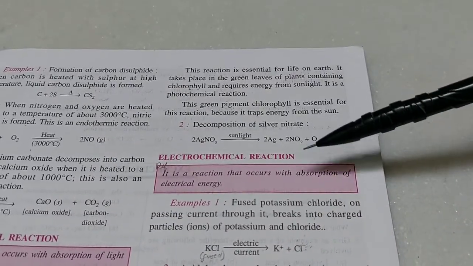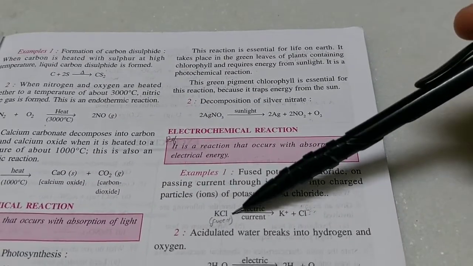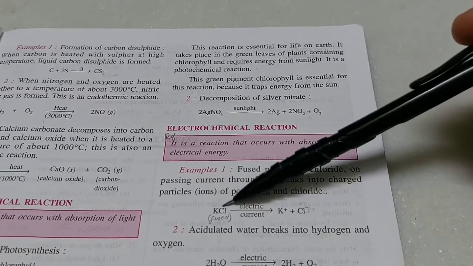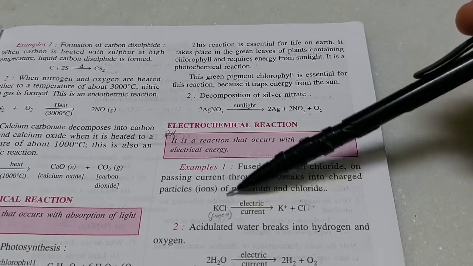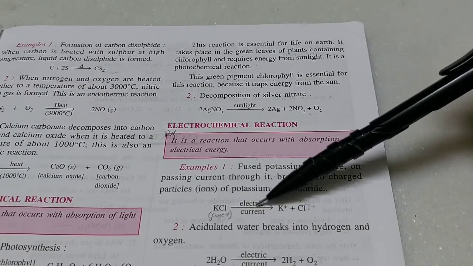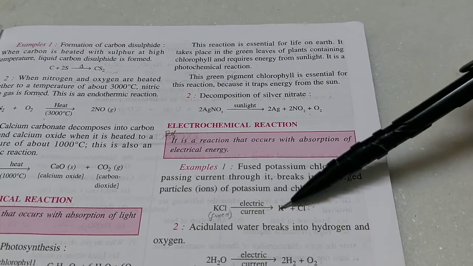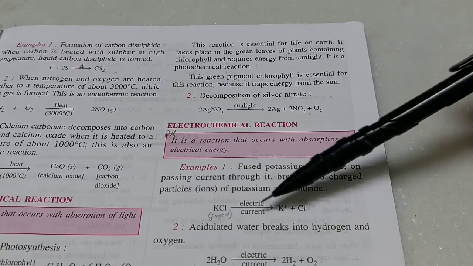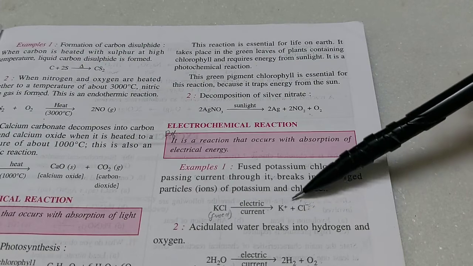Electrochemical reaction takes place with the absorption of electrical energy. Now, this is an ionic reaction where fused KCl, fused means molten, no water here. When electricity is passed through it, it splits or dissociates into potassium and chloride ions, and hence it becomes a good conductor of electricity because of ions.